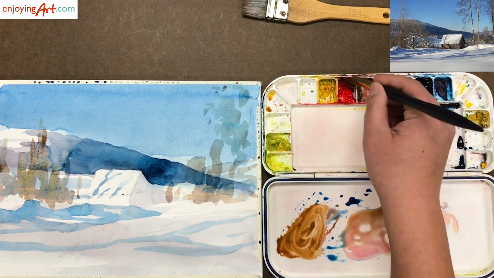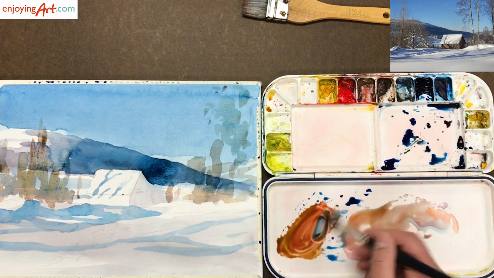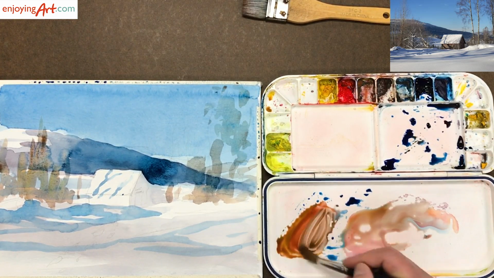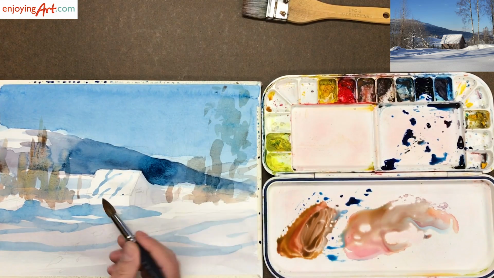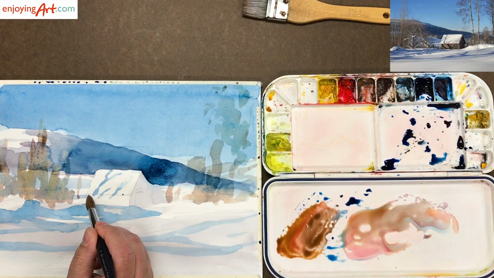Okay, look at it like that. We want to be darker, a little bit more, and get a little bit blue color. Otherwise, it's a little bit too warm. That's the side over here. Ready?